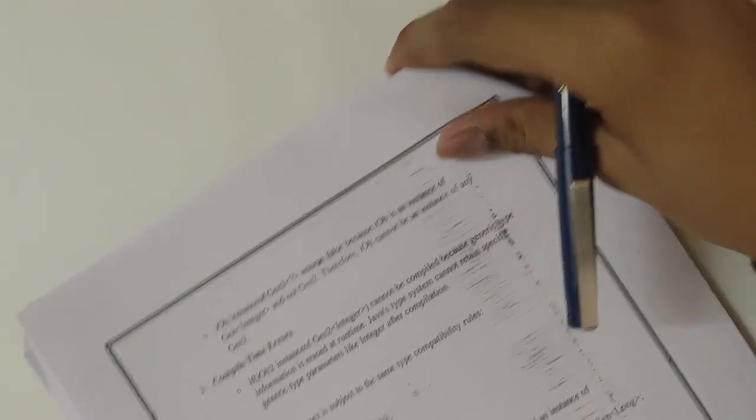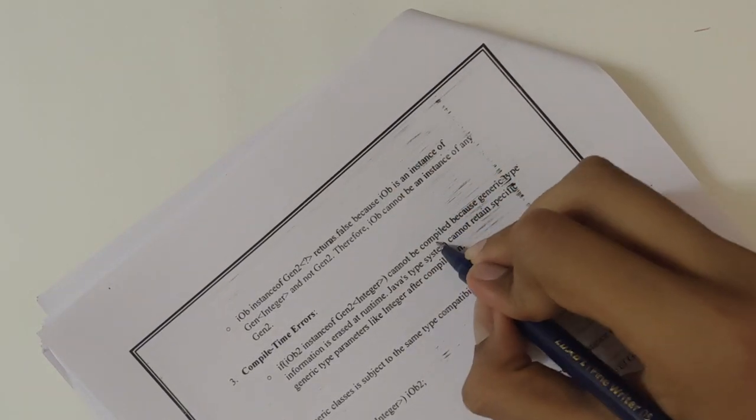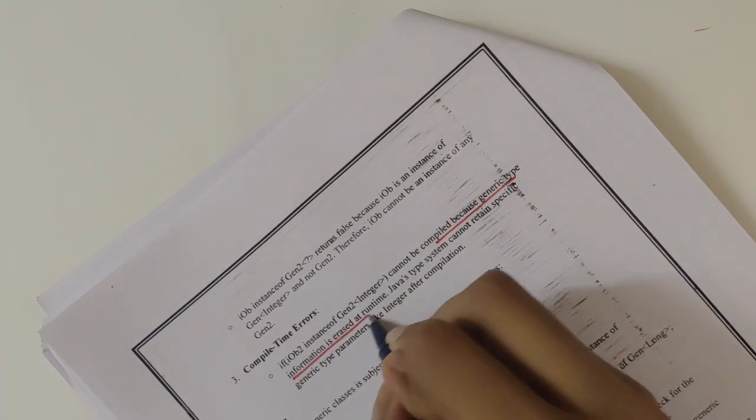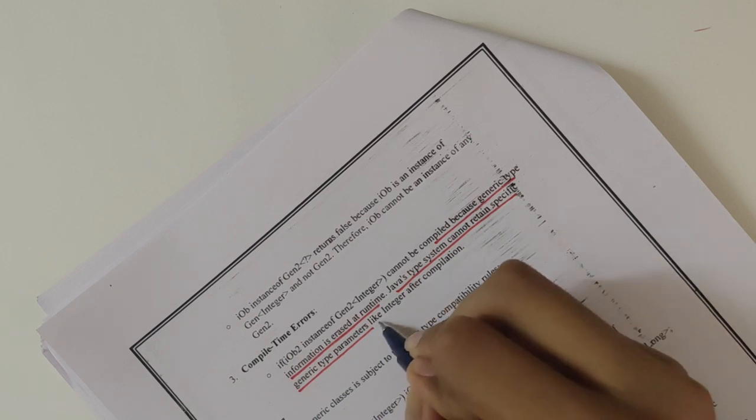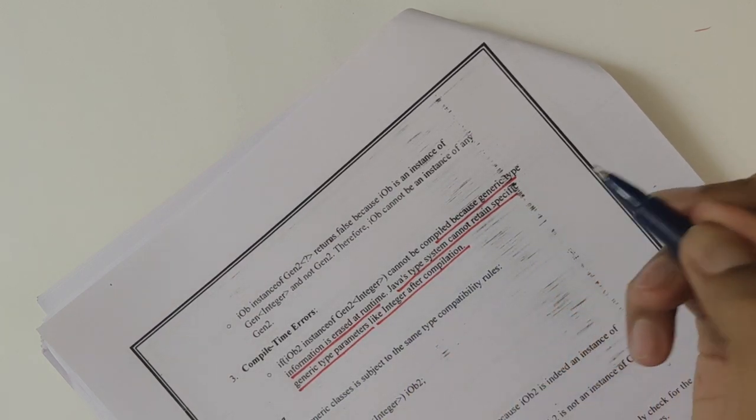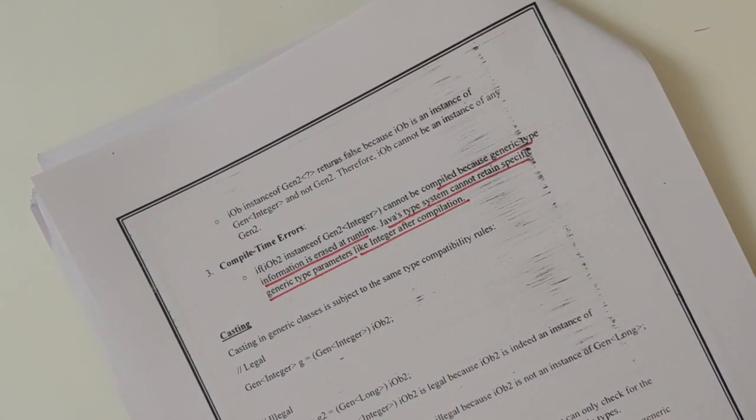Compile time errors are errors which cannot be compiled because generic type information is erased at runtime. Java's type system cannot retain specific generic type parameters, unlike Integer, after compilation. Let's see the casting first.